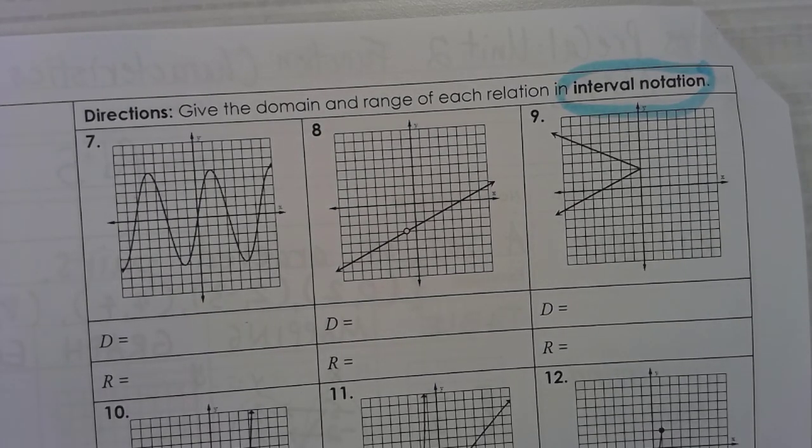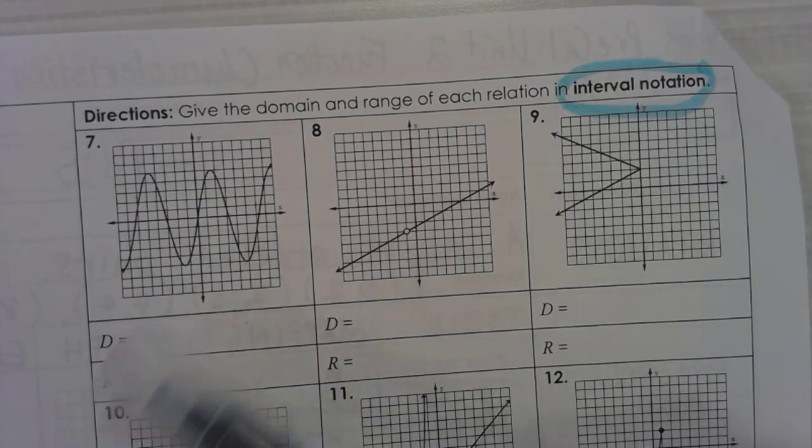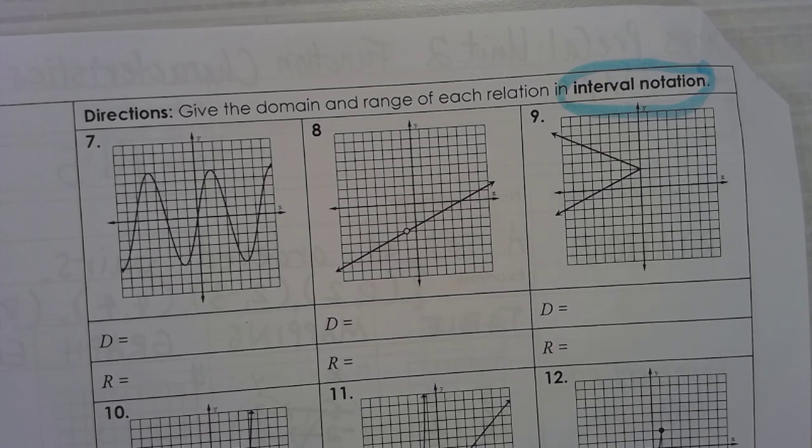Okay, so let's pick one. How about we start with 7, because it's a little different. We haven't really done a squiggly. In Algebra 2, we don't talk about this kind of function. Do you remember in geometry when we talked about sine, cosine, tangent, when we were doing right triangles? There are functions for all of those as well.